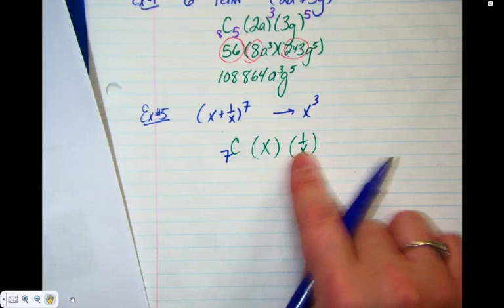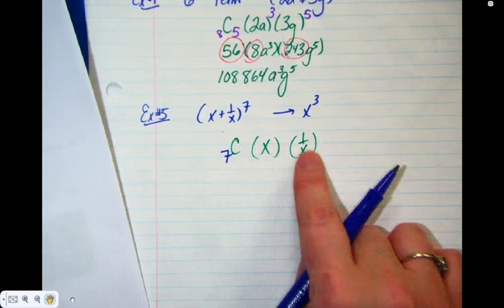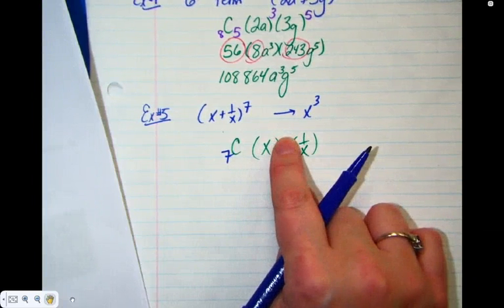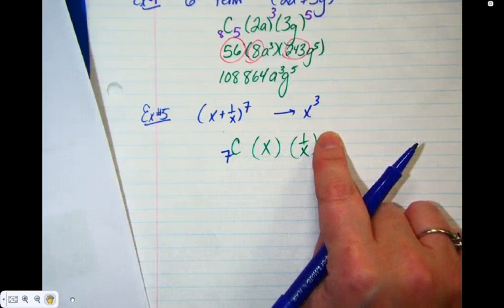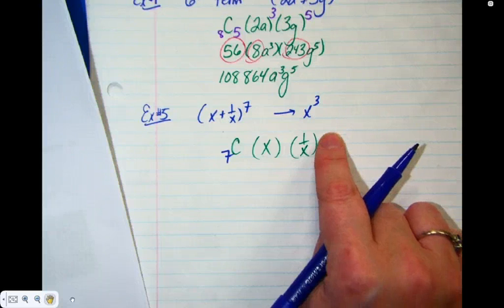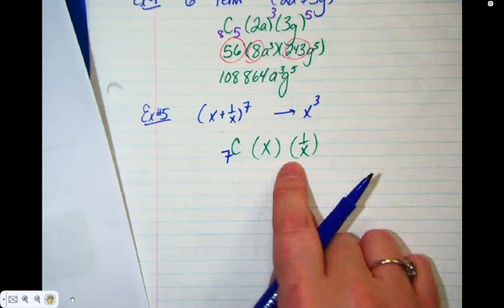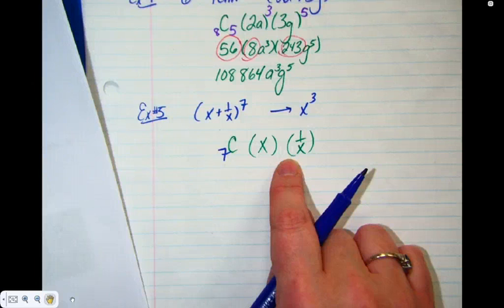Problem here, we need to do a little bit of guess and check, a little bit of logic. The problem here is I don't know this is 3. Because if I put a 3 here, what do I need to put here? A 4, and that's going to give me x cubed over x to the 4. How do I reduce something like that?